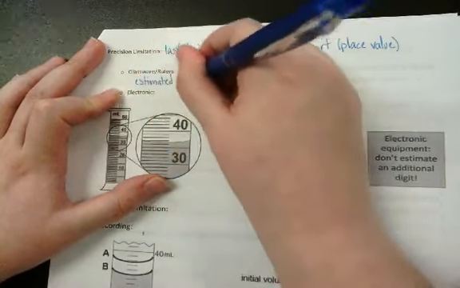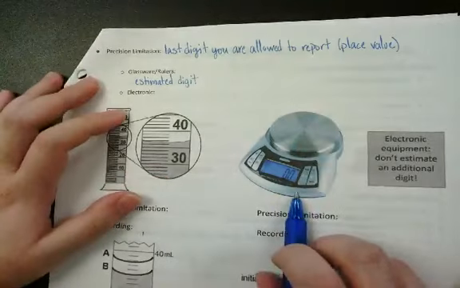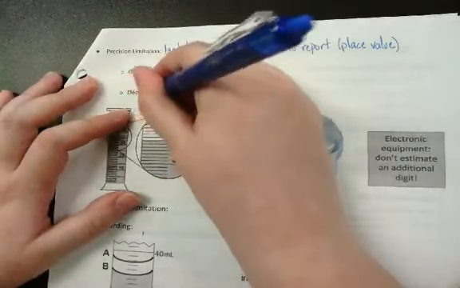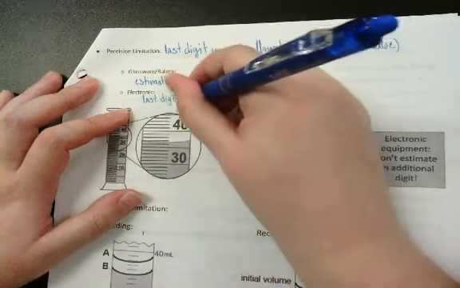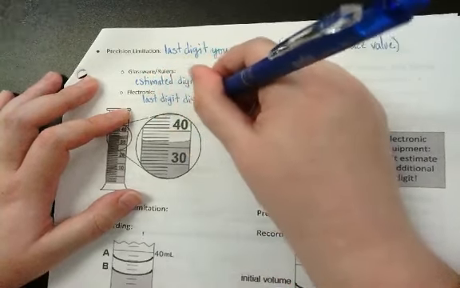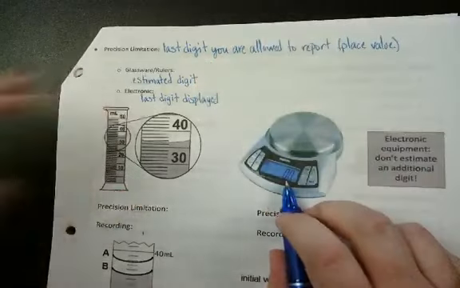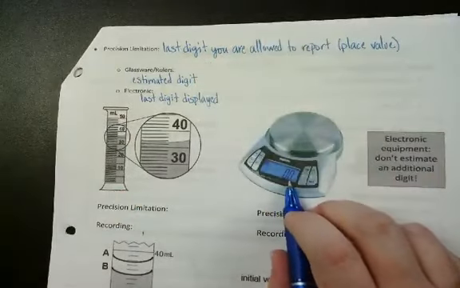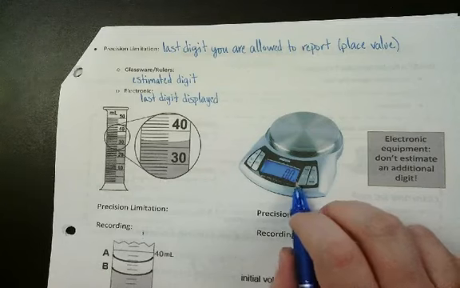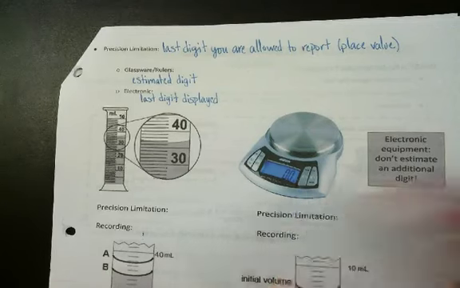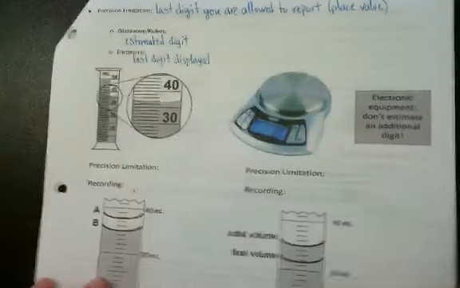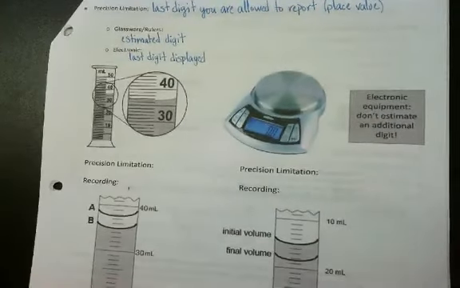However, if it's an electronic scale, that's just the last digit displayed. We can't make an estimate on an electronic scale because we can't tell if this is 0.001 or if it's 0.002. We can't make an estimate there. So if it's electronic, we write just whatever it says.